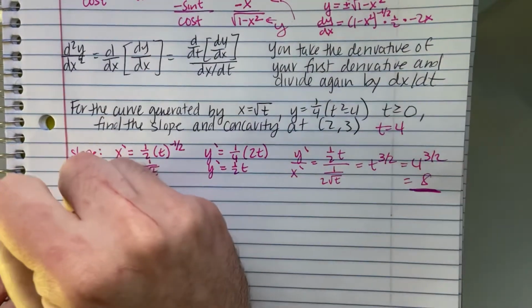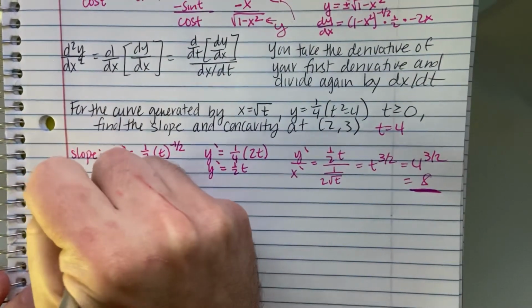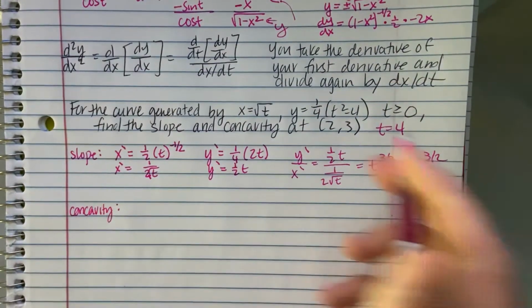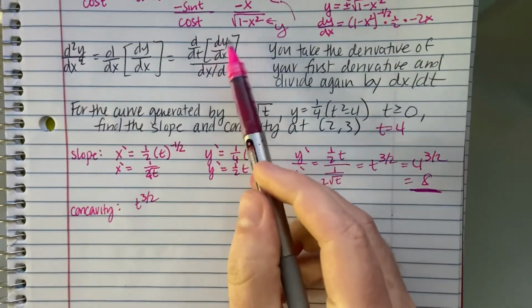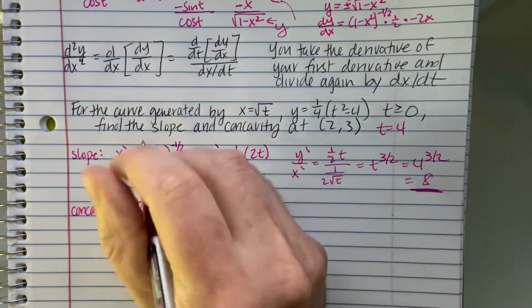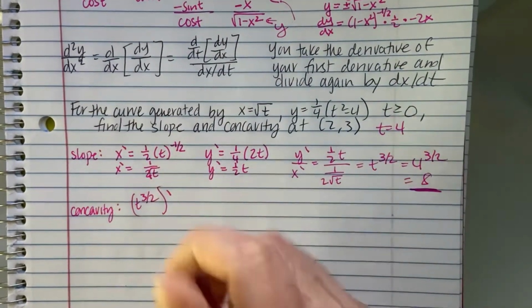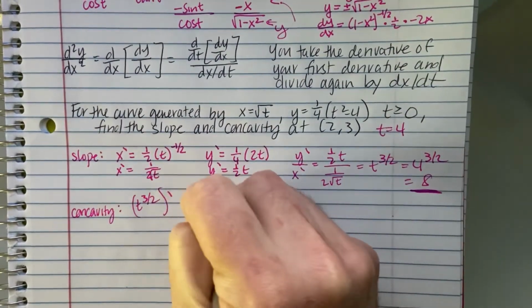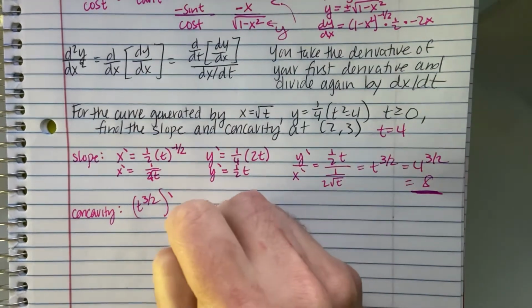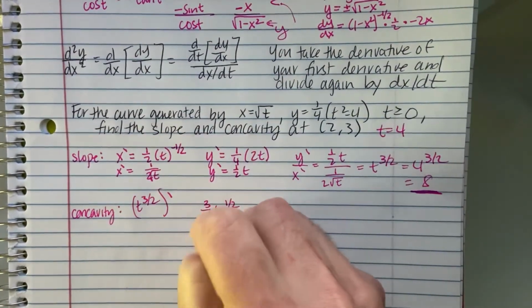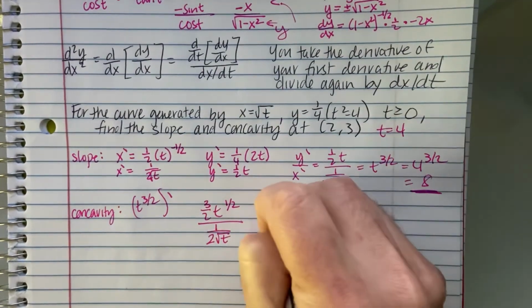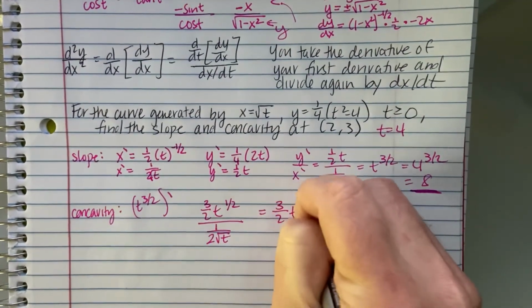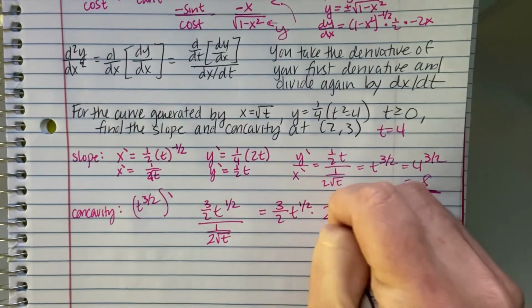Okay, so let's talk about the concavity. I have t to the 3/2. That's something I have to take the derivative of with respect to t. So take the derivative of that. That would be 3/2 t to the 1/2. And I have to divide by that same thing I divided by before, 1 over 2 square roots of t, which is 3/2 t to the 1/2 times 2t to the 1/2.